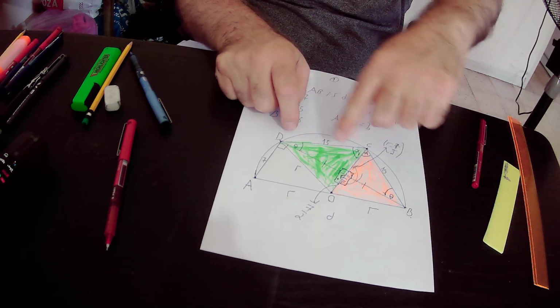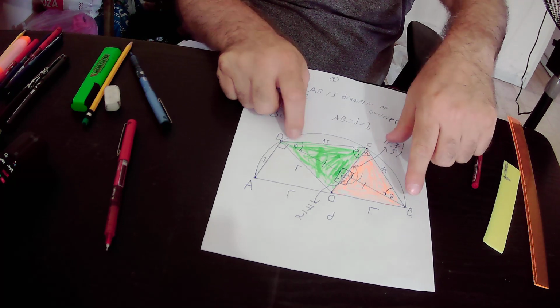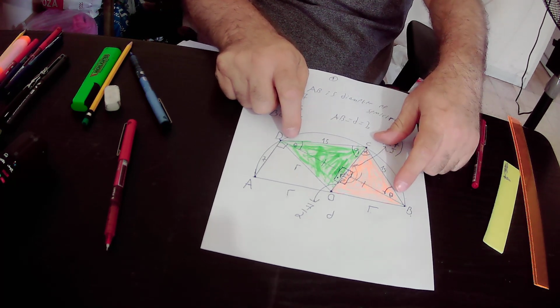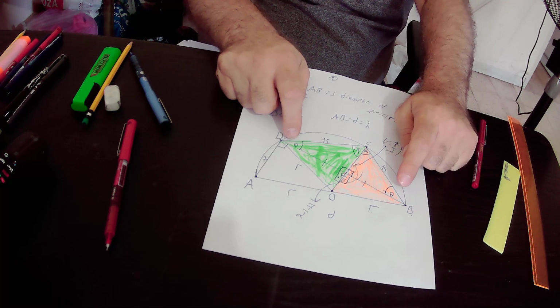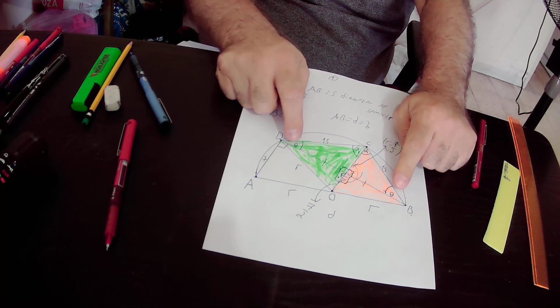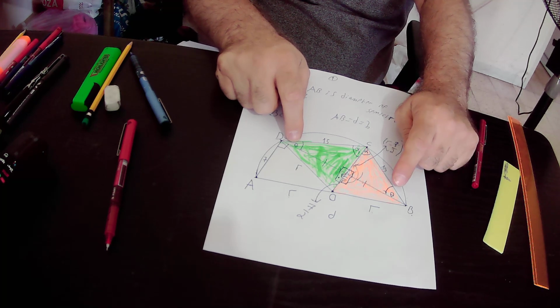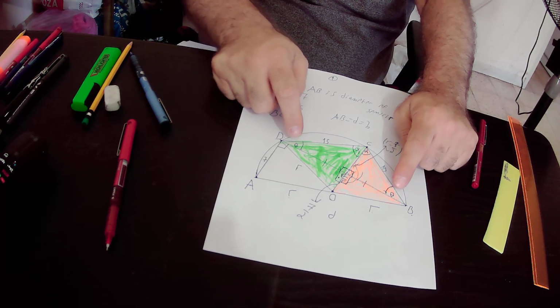This angle is located in front of this side and this angle is located in front of this side, so those angles located in front of equal sides are equal to each other. If one angle is theta, then the other angle is also equal to theta.